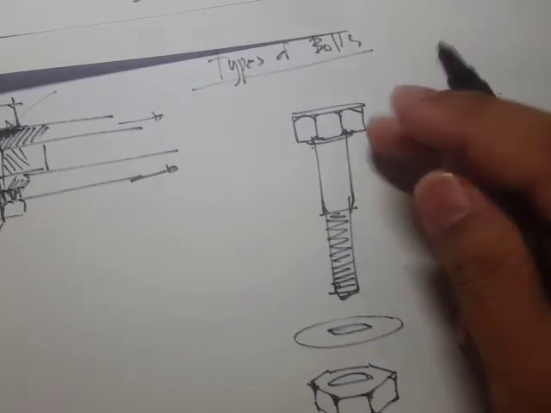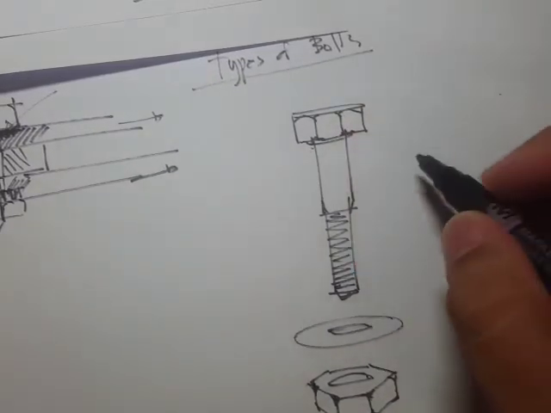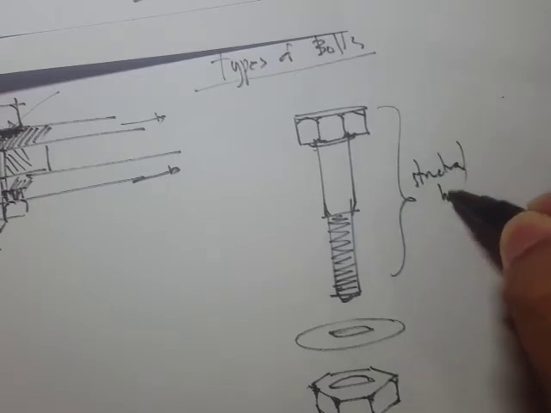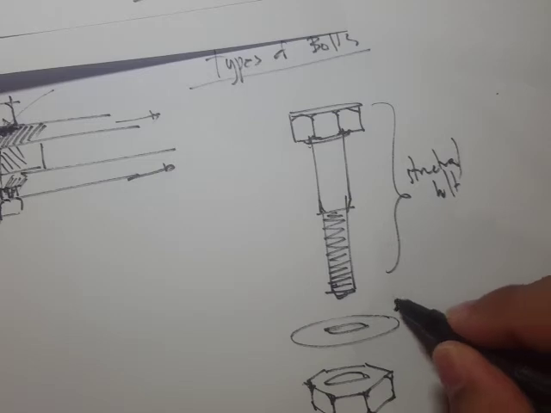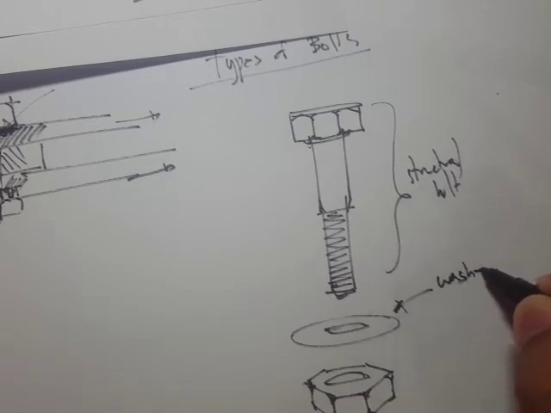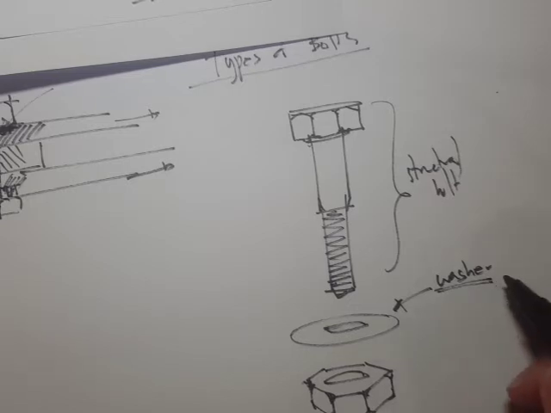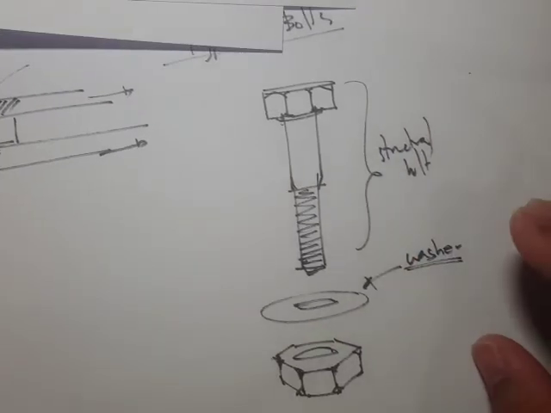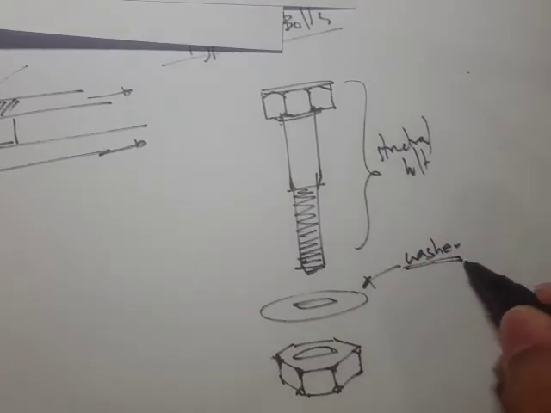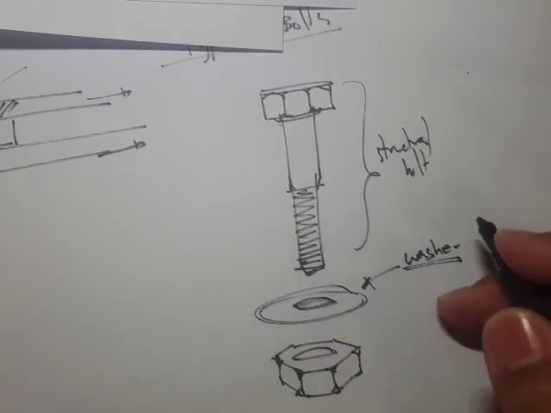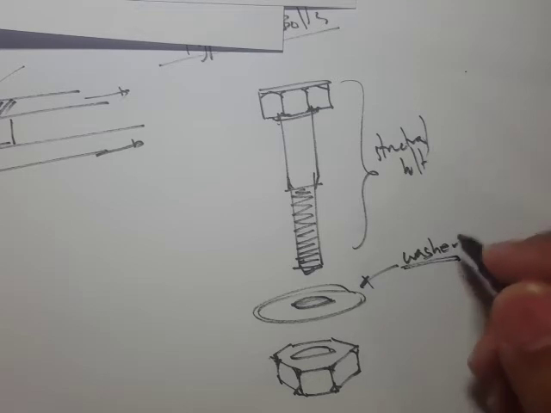This one is the bolt, the structural bolt, and this one is called the washer. In the course of machine design, you would learn that there are many types of washers, for example, the spring lock washers. But here we'll only have the plain washers.